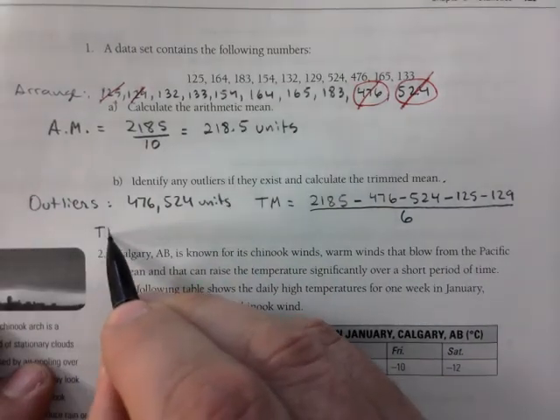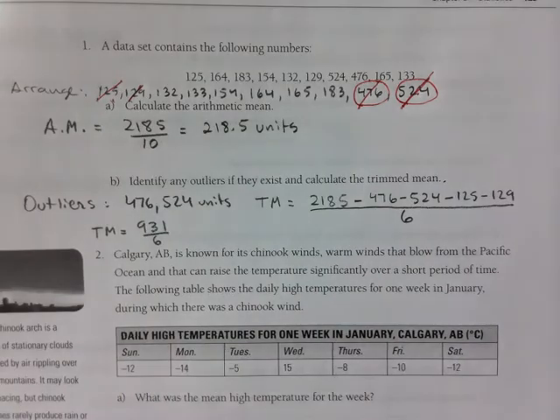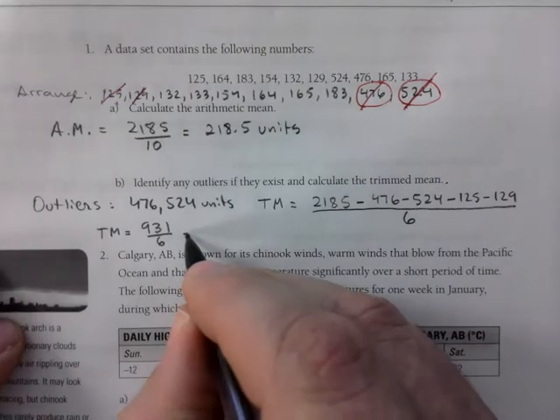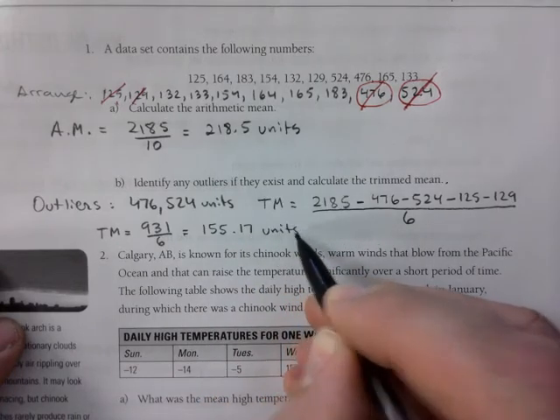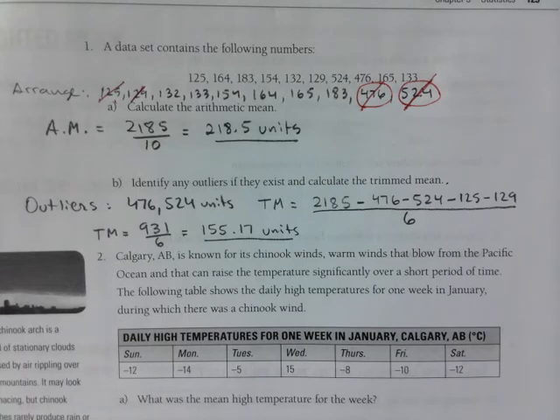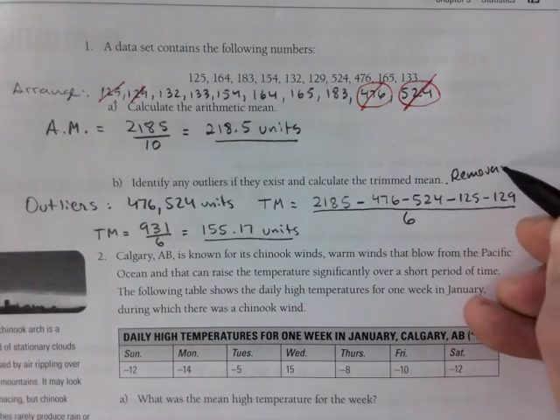The trimmed mean is going to be 931 divided by 6. What do you think is going to happen to the average when we trim? Is it going to go up or down? Down, right? Because you're removing heavy numbers. So it's going to go down to the lower end, right? So that is 155, a significant drop, right? And it makes sense that it dropped. Removed 4 values.